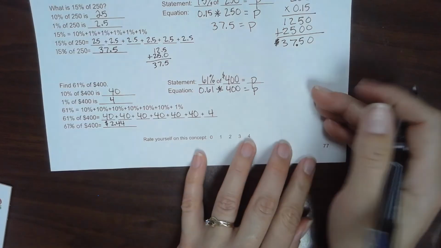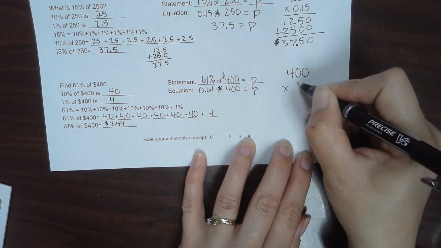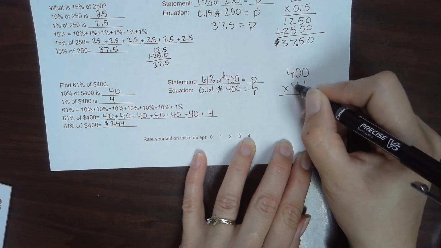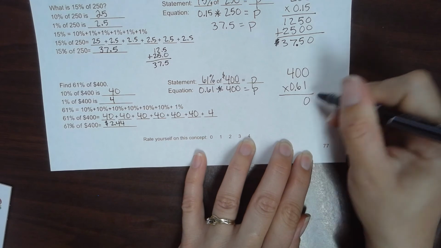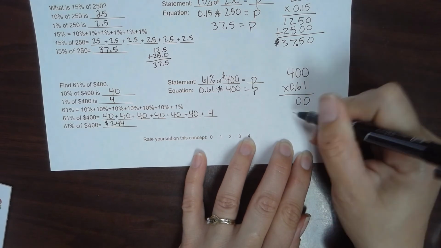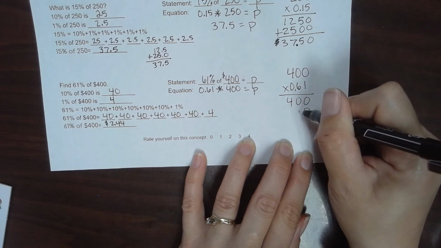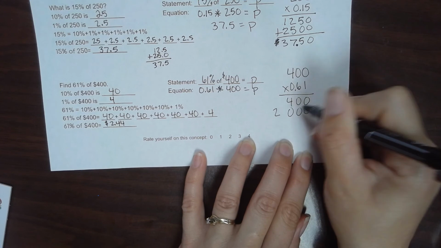Let's figure it out over here. 400 times 0.61. 1 times 0 is 0, 1 times 0 is 0, 1 times 4 is 4. 0 placeholder. 6 times 0 is 0, 6 times 0 is 0, and 6 times 4 is 24.